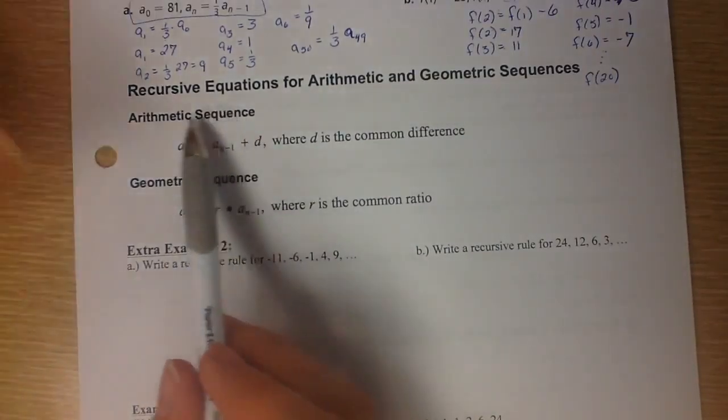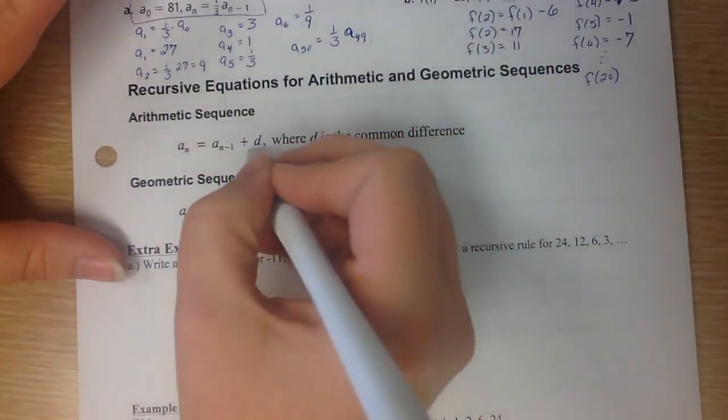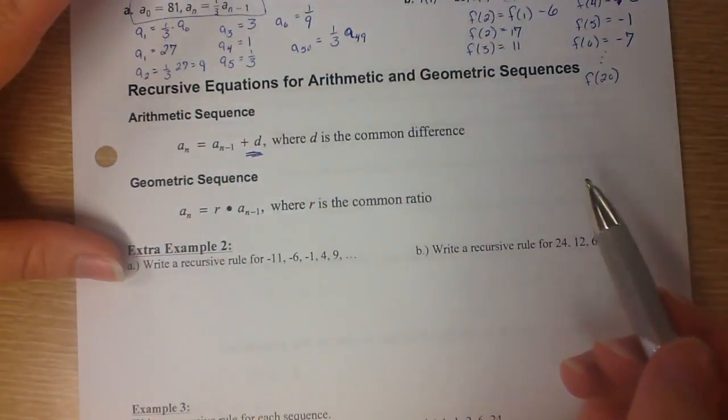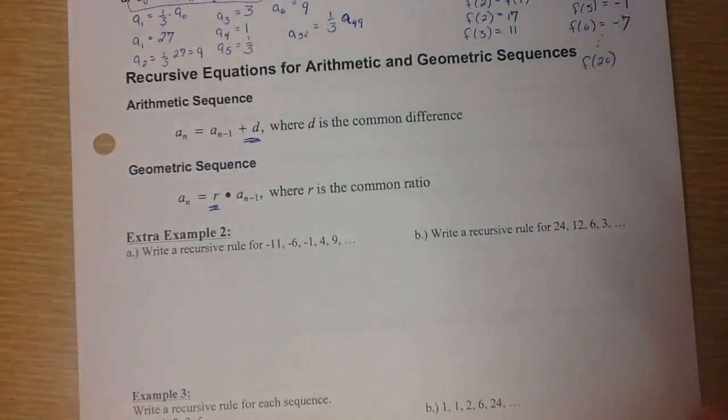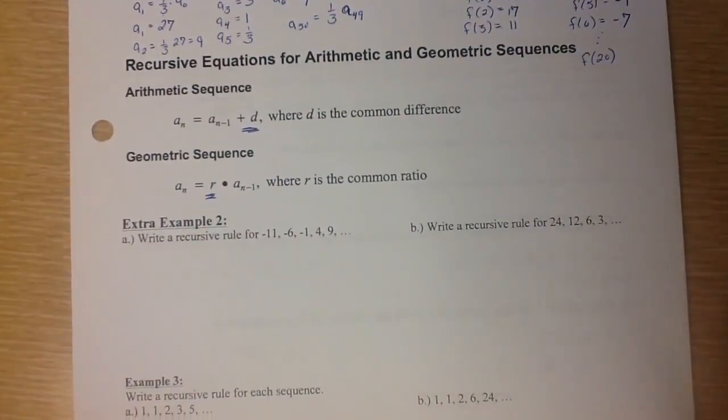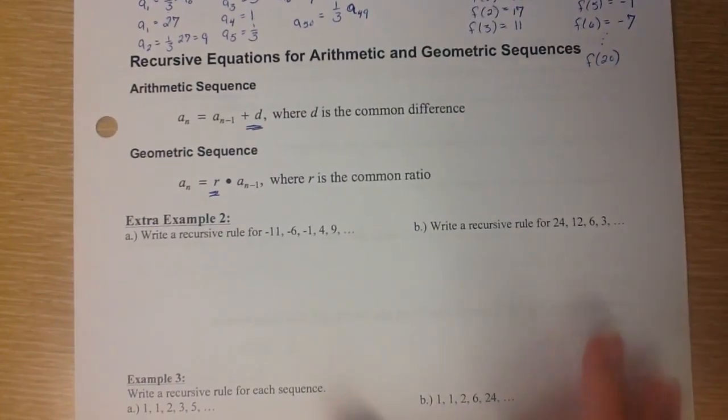For an arithmetic sequence, you add the same each time. So we would add our common difference. For a geometric sequence, we multiply by our common ratio. So to write a recursive rule, first thing you need to identify, is it arithmetic or is it geometric, and try to find that pattern.